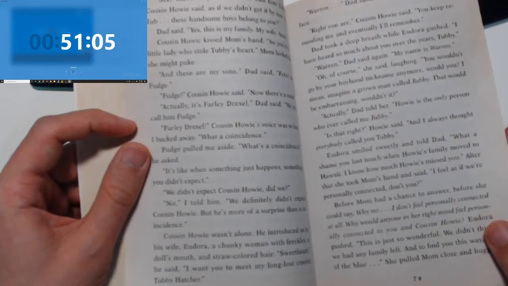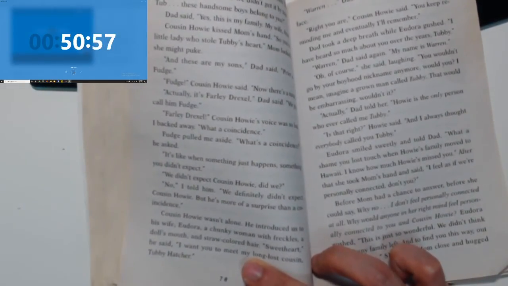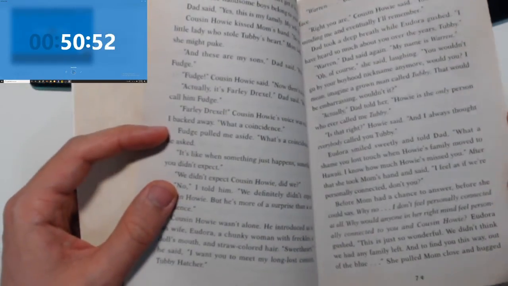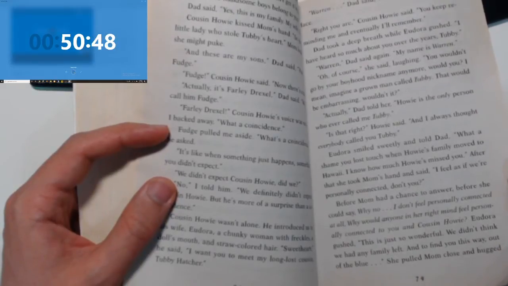Is that right, Howie said. And I always thought everybody called you Tubby. Aldora smiled sweetly and told Dad, what a shame you lost touch when Howie's family moved to Hawaii. I know how much Howie's missed you.